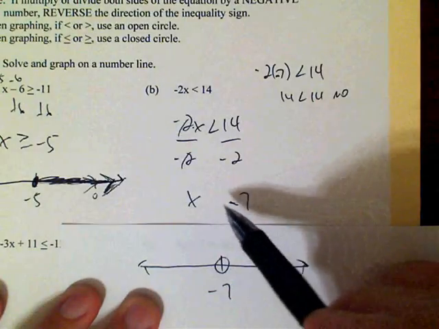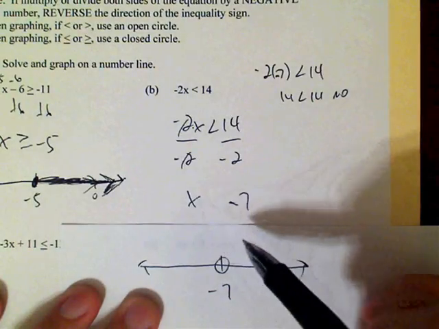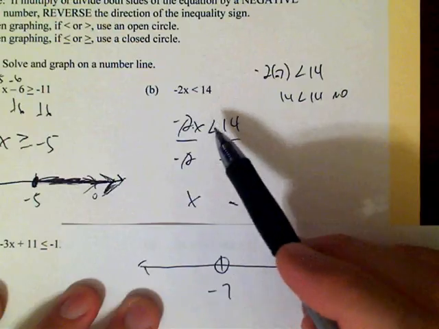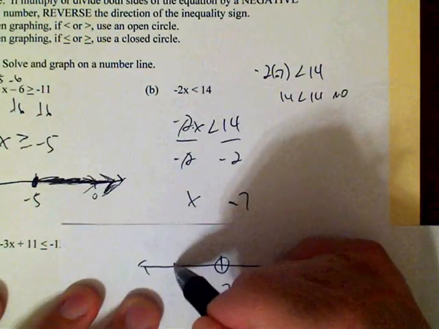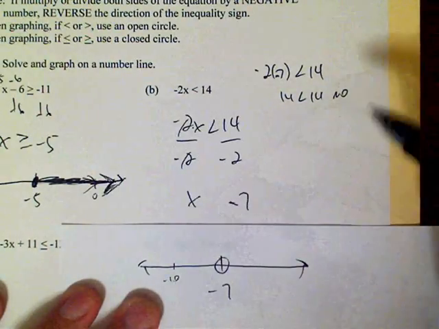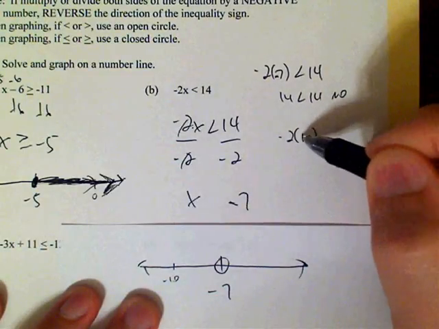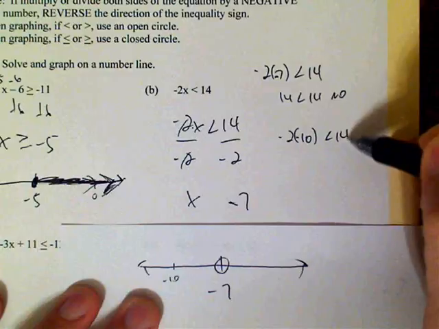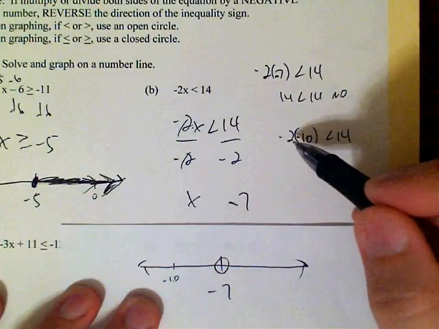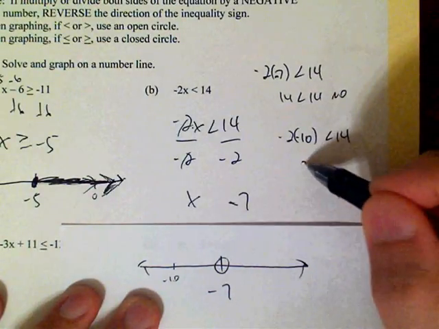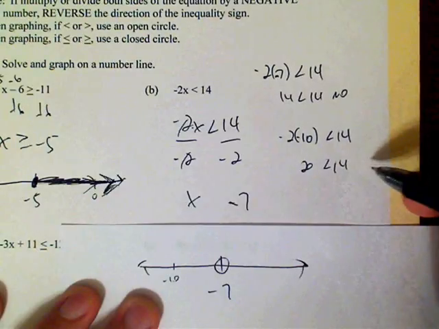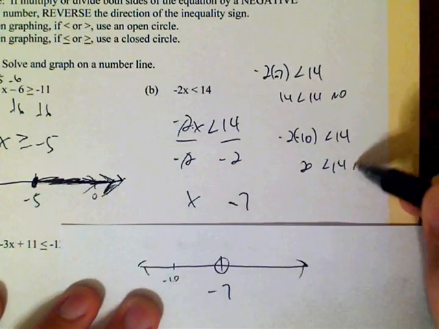Now, you may be tempted to shade the left side because everything's pointing to the left. Well, let's pick a number over here to check it. Let's pick -10. If we take this same inequality and throw in the -10, do we get a true statement? Let's find out. -2 times -10 is 20. Is 20 less than 14? Definitely not.